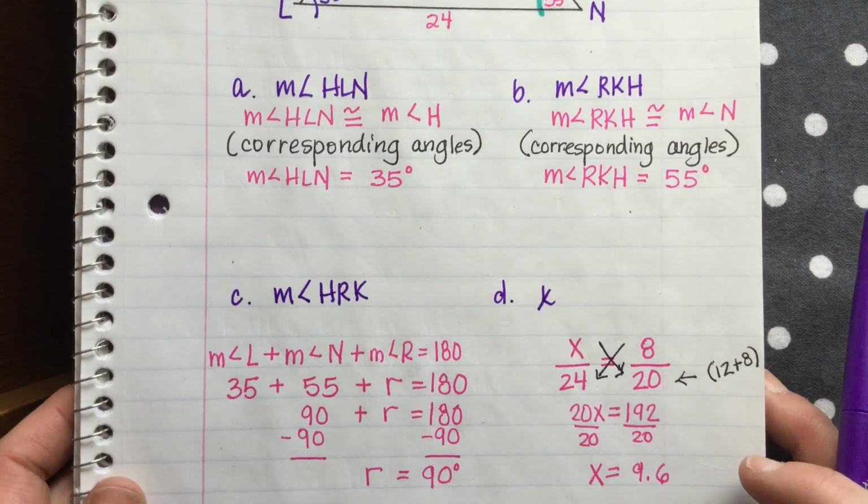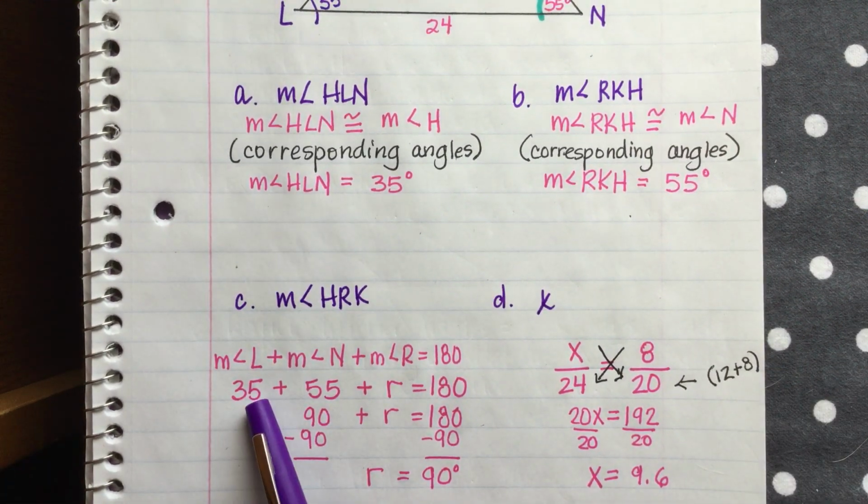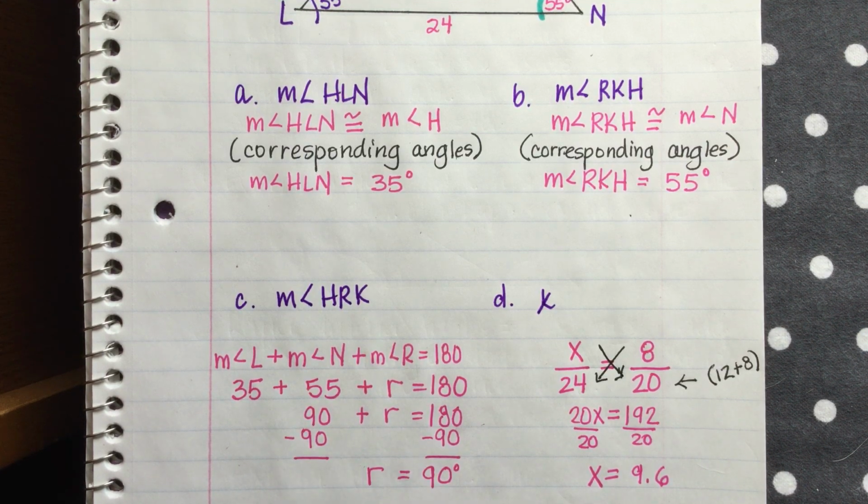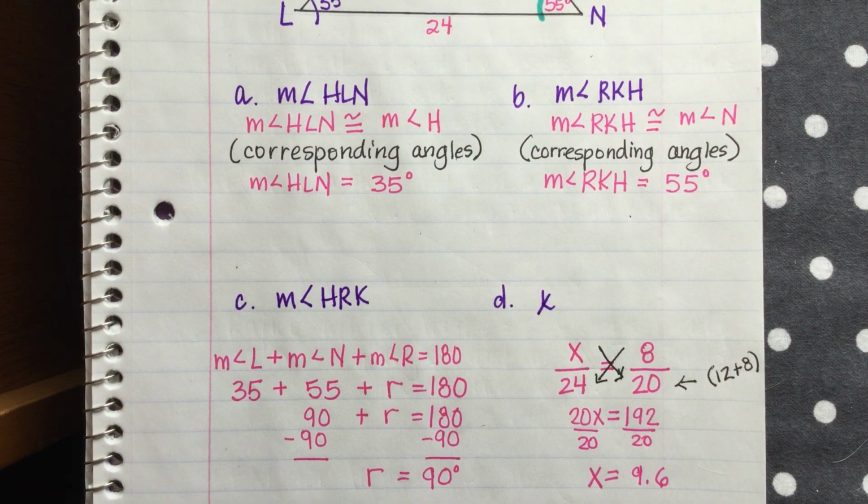So let me show that to you. If I take 35 and I add 55, that's going to give me 90. Subtract 90 off of both sides, and you've found that the measure of angle R, or HRK, is going to be 90 degrees. The last problem is a side problem, so I want to set up a proportion.